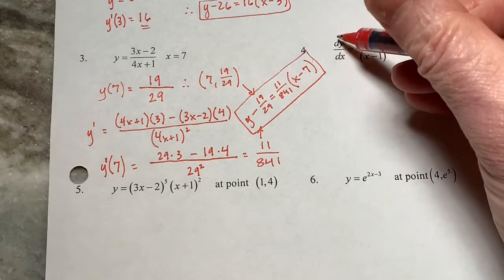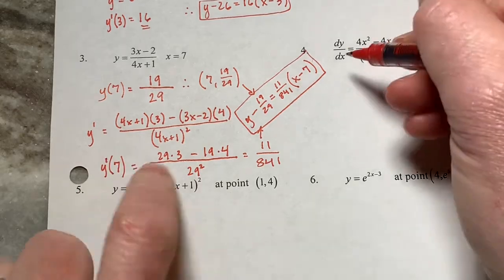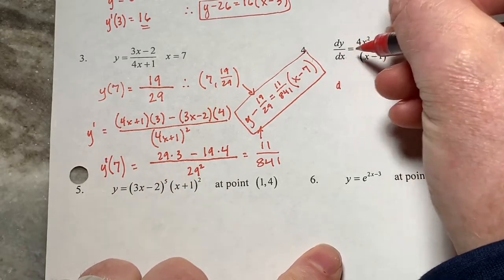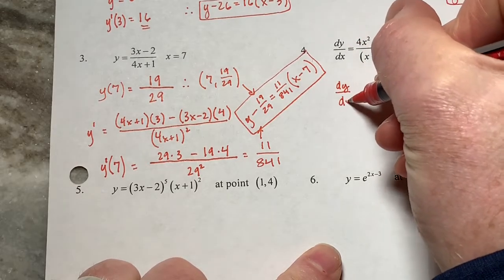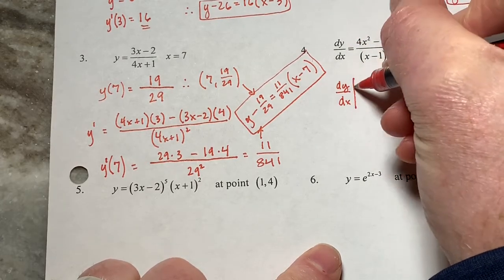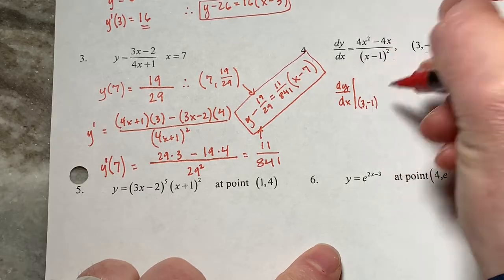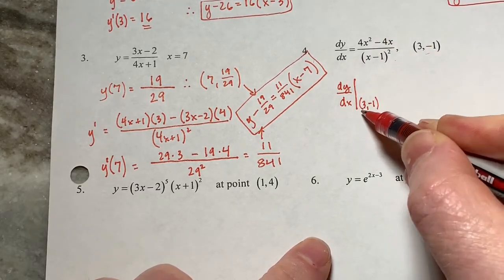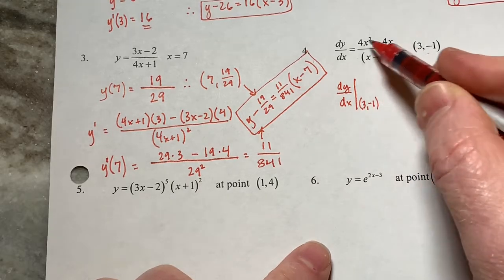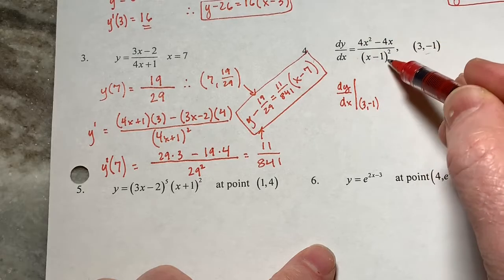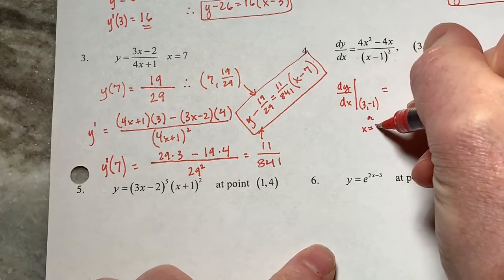Now, the way I write that with the dy/dx is I don't use that fraction. I don't use parentheses. I do this. I write, okay, if that's the generic derivative, then the derivative at, I draw this vertical line and I put the point right here, 3 comma negative 1. So the derivative at that point, you could also say x equal 3 because the 3 part's the only part that matters here. I can't plug a negative 1 in anywhere. So this is fine, or you could just say at x equal 3, right?